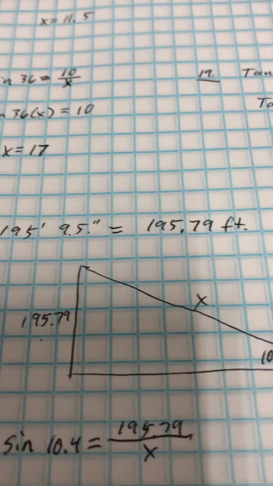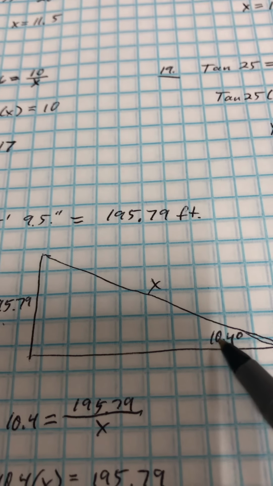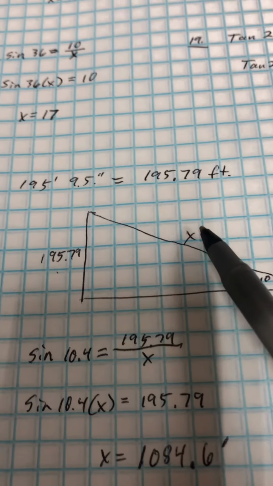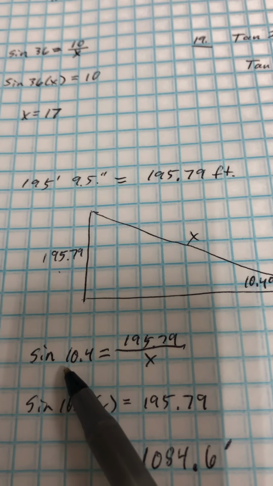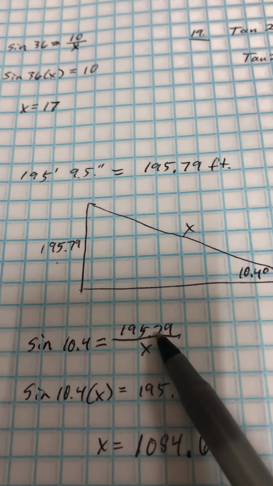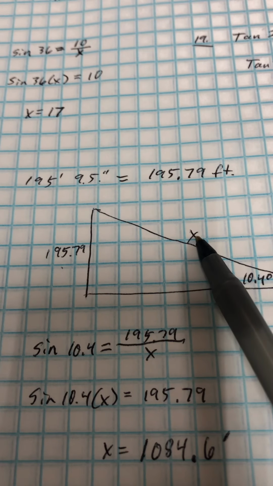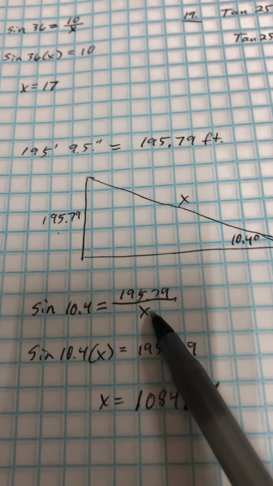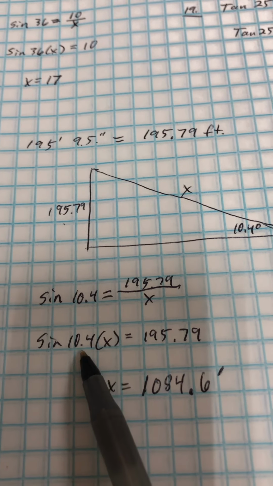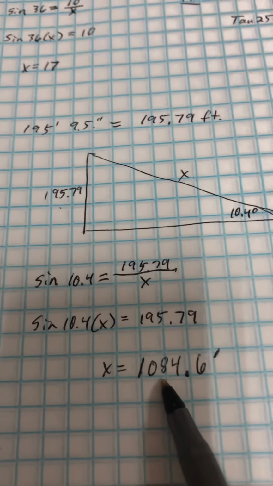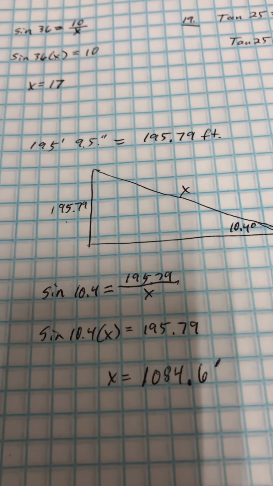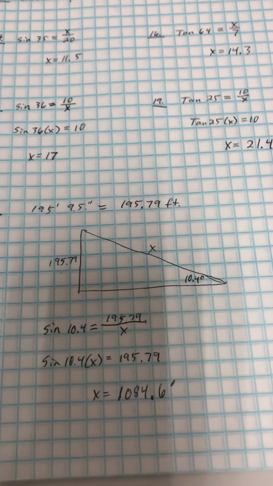And I drew a little picture here, imagining that this is 10.4, so I could figure out that I needed sine because I know the opposite and hypotenuse. So OH, SOH. So sine of 10.4 equals that 195, the opposite over the hypotenuse. So I multiply both sides by x, and then I divide both sides by the sine of 10.4, and you get a 1,084.6 foot escalator.